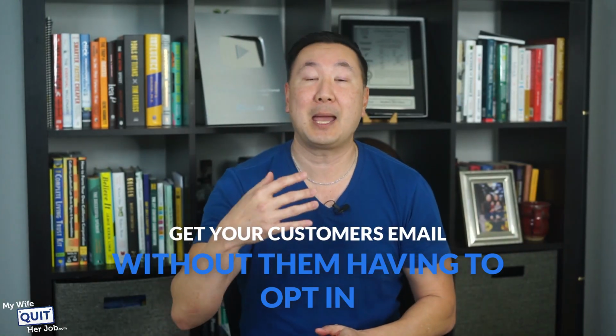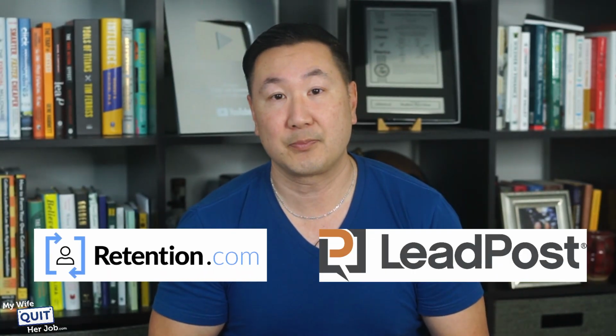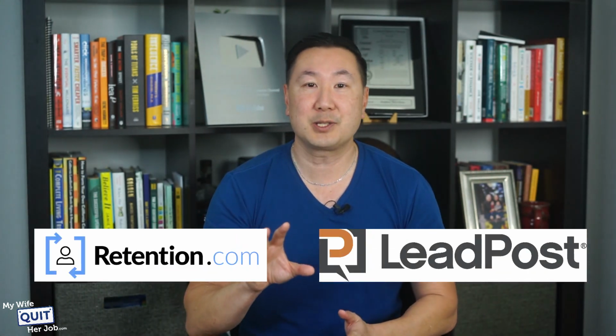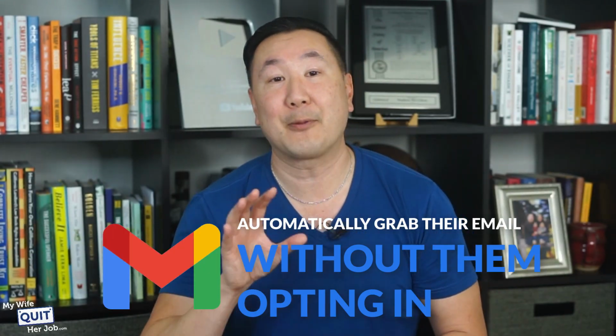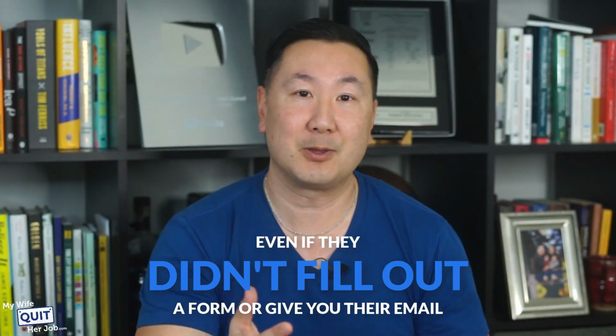The problem, though, is that you may not necessarily have their email when they abandon your shop. Now, in order to get your customers' email without them having to opt in, you can use a service like retention or lead post. Using various fingerprints on a customer browser or account, these tools can detect that a person is on your site and automatically grab their email without them opting in. I'll explain how all this works in a separate video, but the upshot is that you can grab someone's email to send them an abandoned cart email, even if they didn't fill out a form or give you their email.